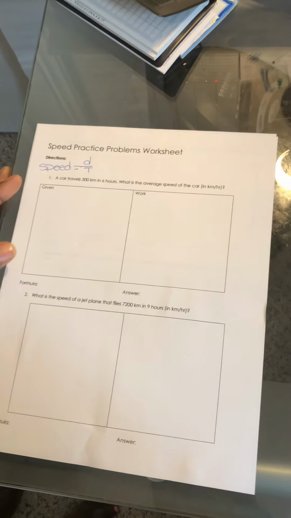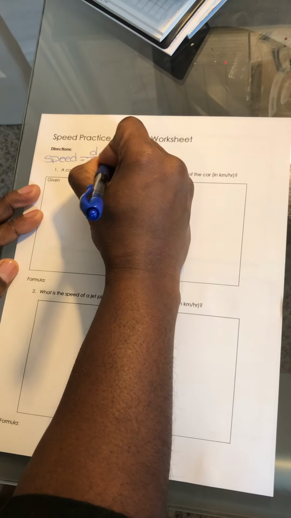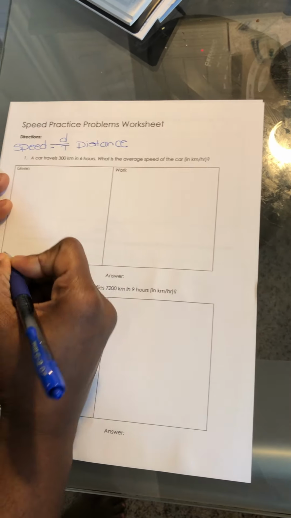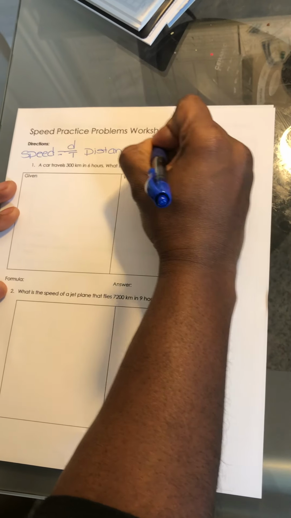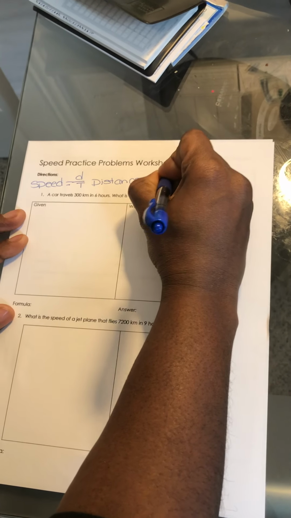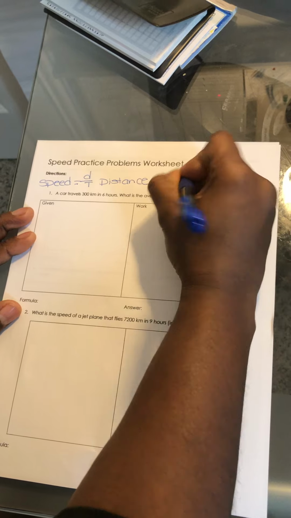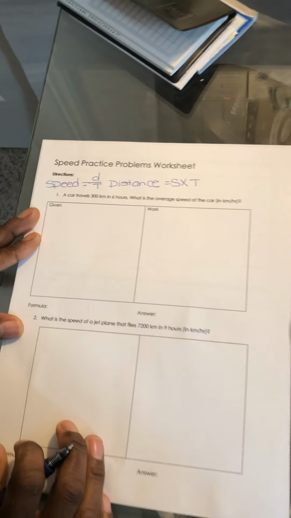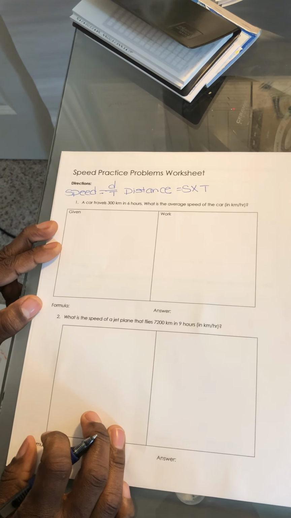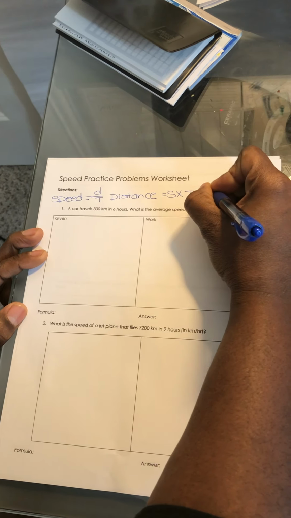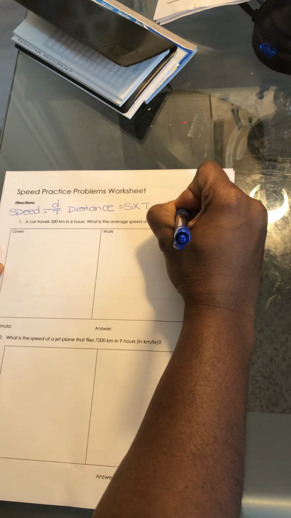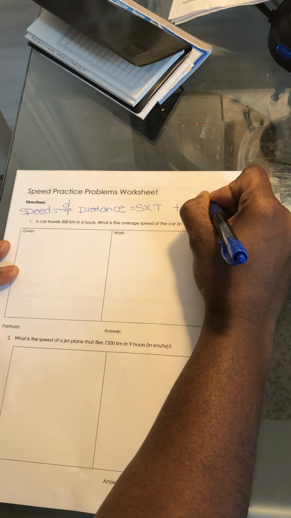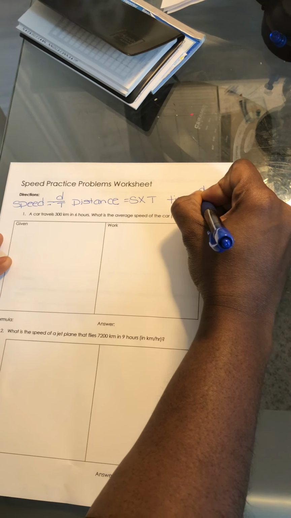The formula for distance is speed times time, multiplied by time. And the formula for time is time equals distance divided by speed.